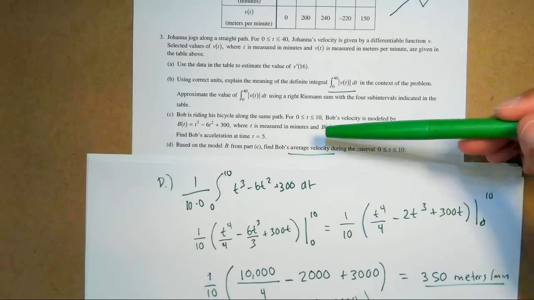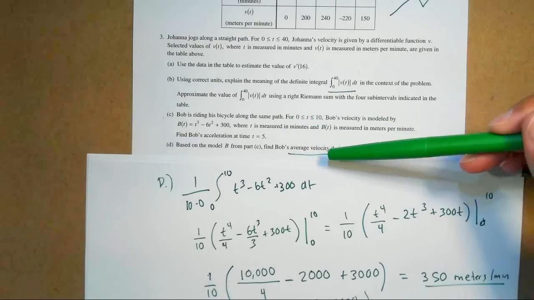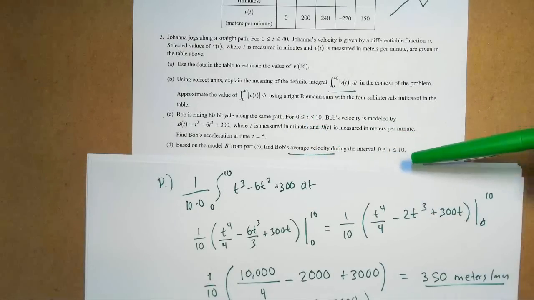Because my equation was velocity, they want me to find the total amount of velocity that occurred from 0 to 10, but then divide it by b minus a, which is the average of it.